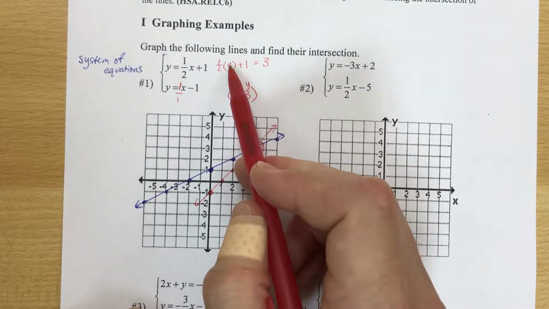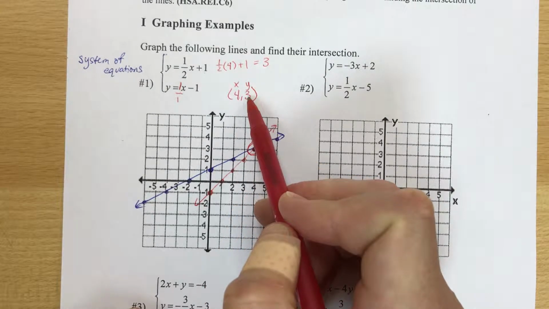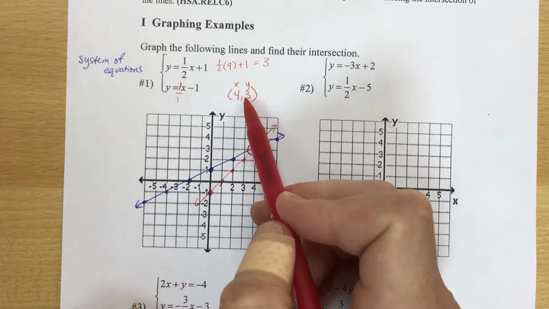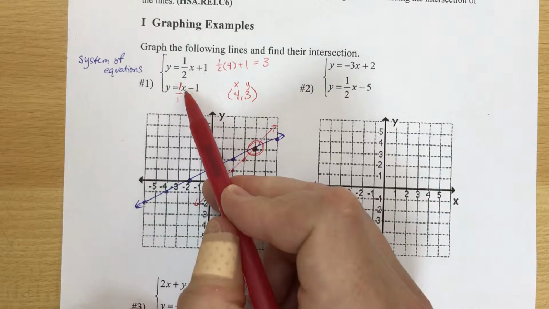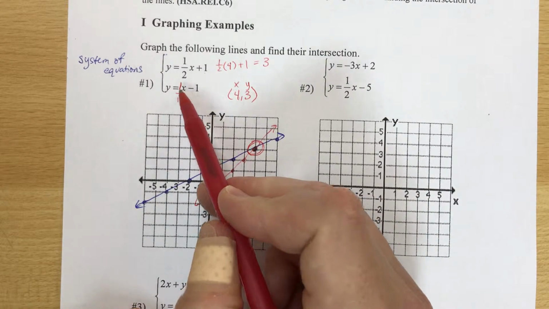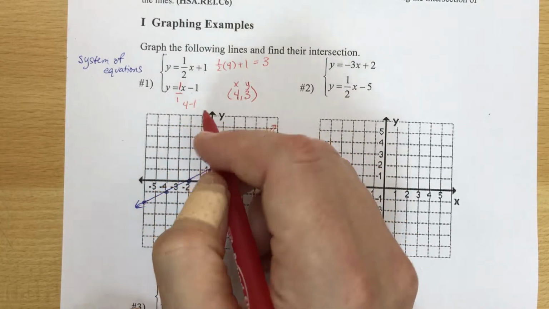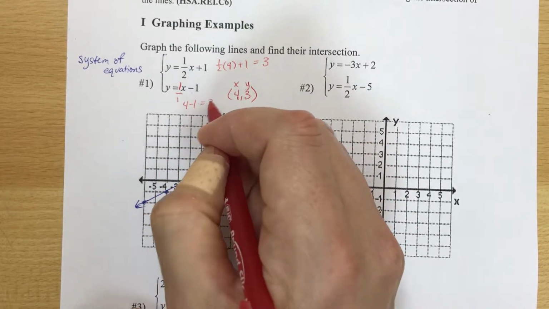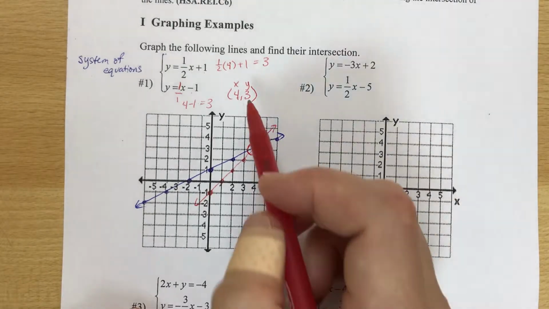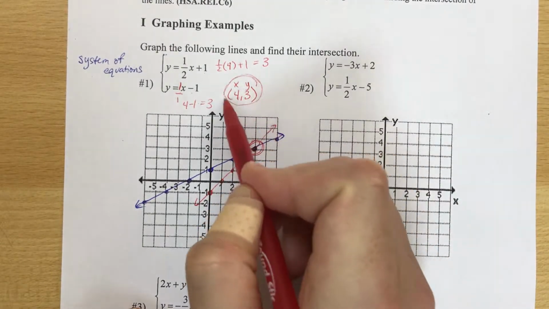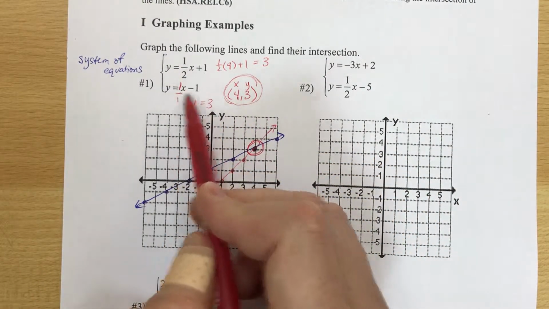So when I substitute 4 for x, I get 3 for y, which is exactly what I have here. If I take the second equation, if I do x minus 1, if x is 4, I do 4 minus 1, which is, again, 3. This ordered pair makes both equations true.